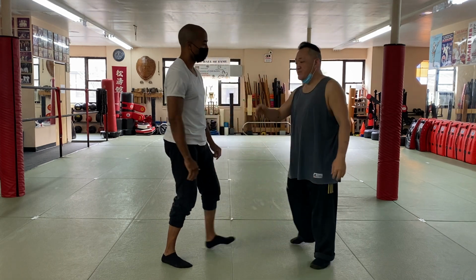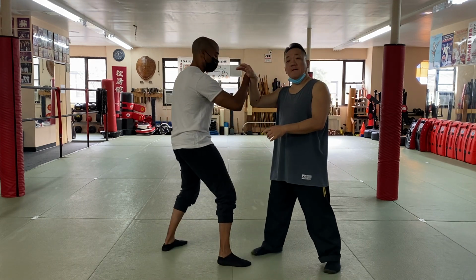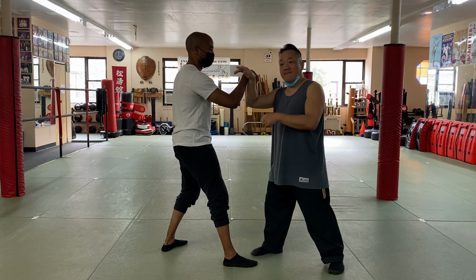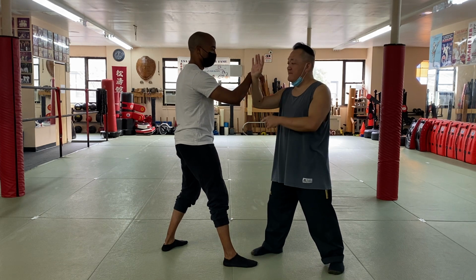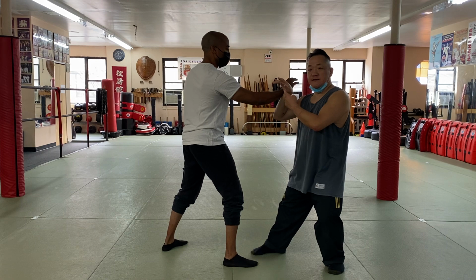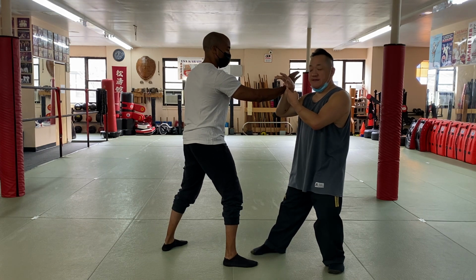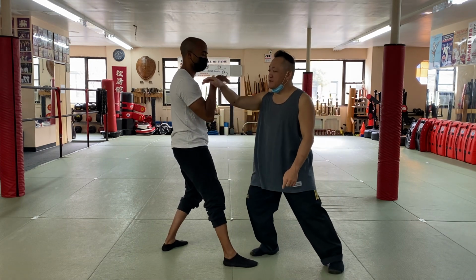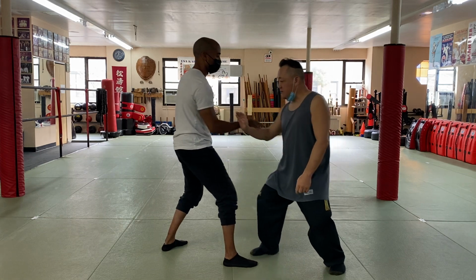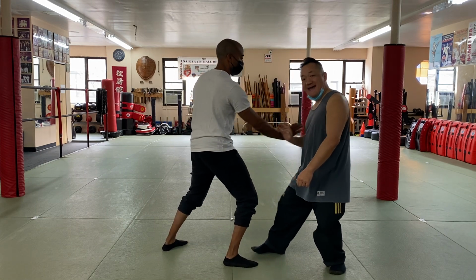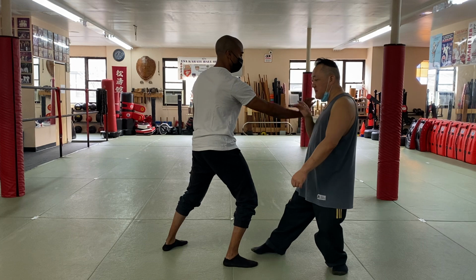Okay? After that, we're going to do a vertical circle. So vertical circle, we have a concave and convex. When you're in the yin stance, you're concave. This is the yin technique. And then when you're out, you're convex. So in concave, out convex. In yin, out yang. In yin, out yang.